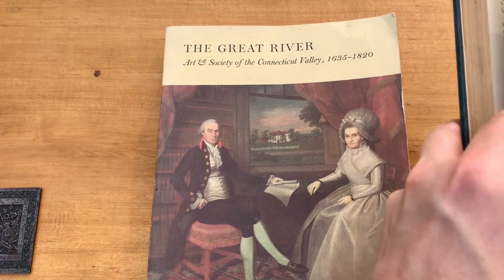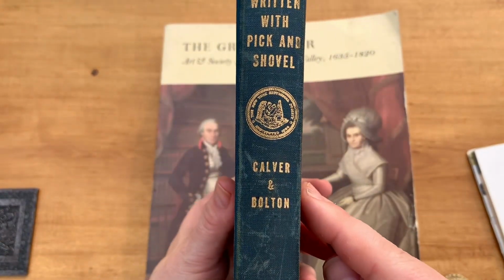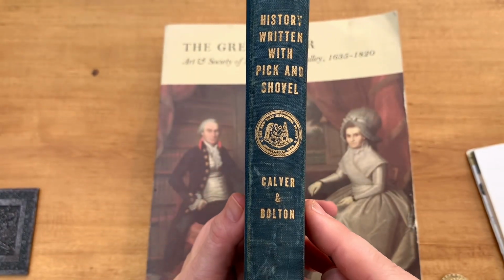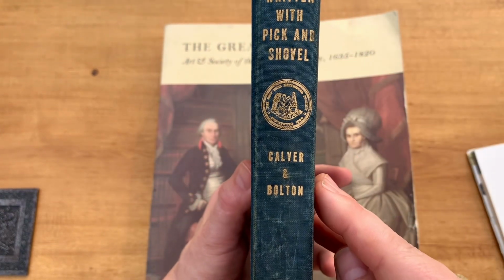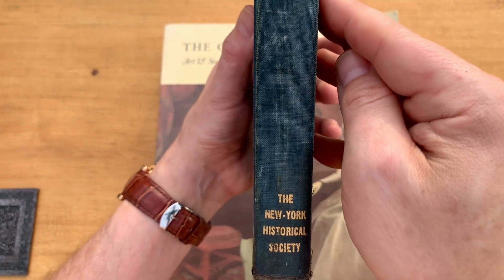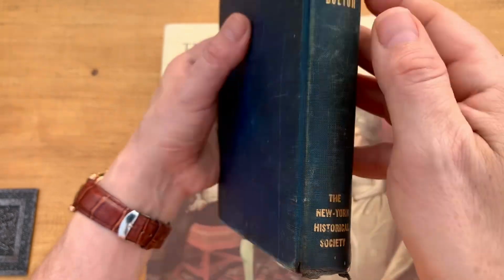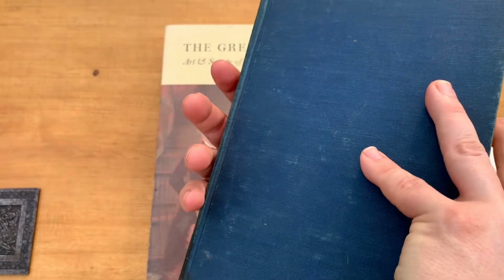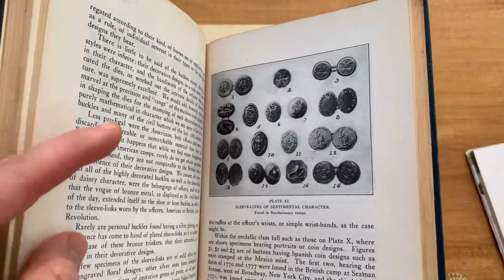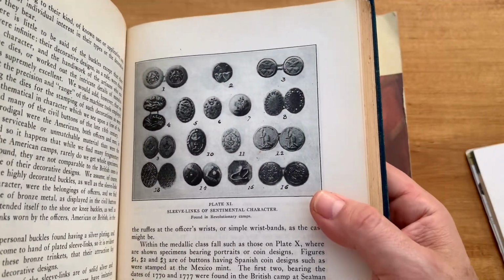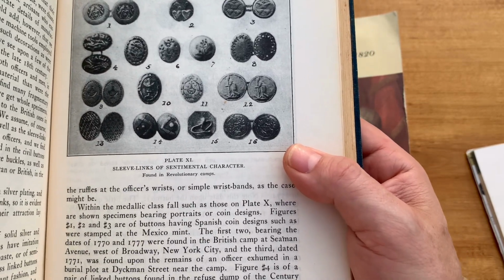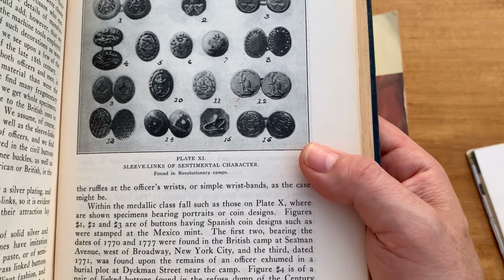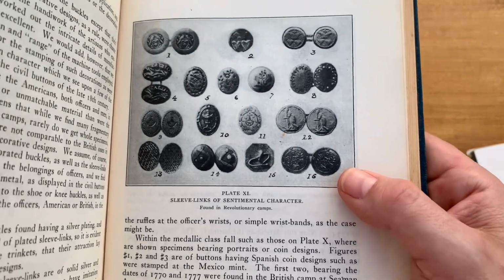And this book right here, History Written with Pick and Shovel, is an early work by the pioneering relic hunters and historians Calver and Bolton. They were explorers. They did a lot of work in New York and the Niagara frontier and everything. And this book is from like the 1920s. It has all kinds of buttons and musket balls and gun parts, you name it. And this has sleeve links of a sentimental character found in revolutionary camps. And there's several pages of these sleeve links.